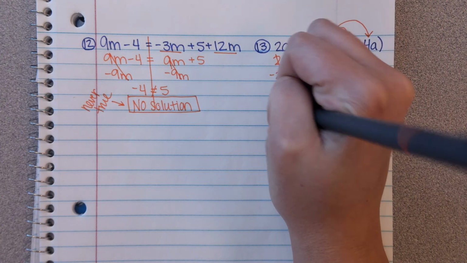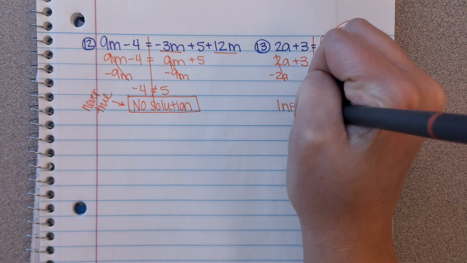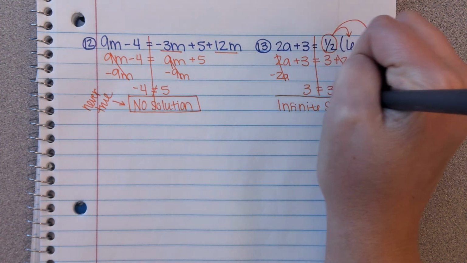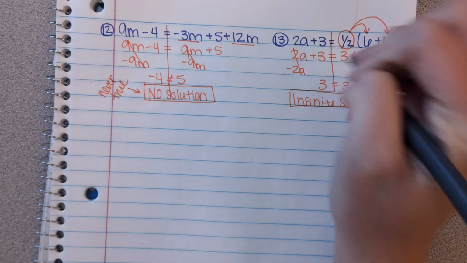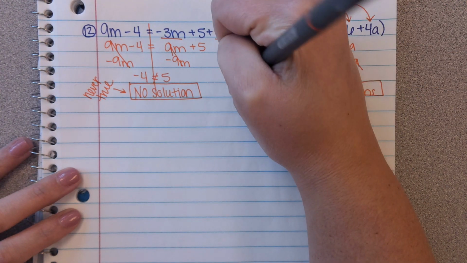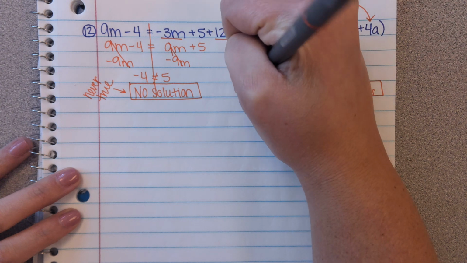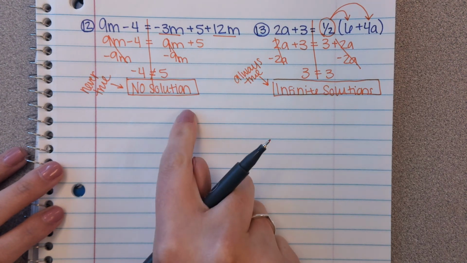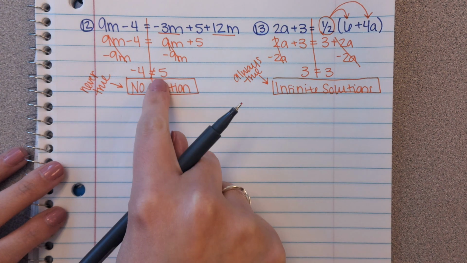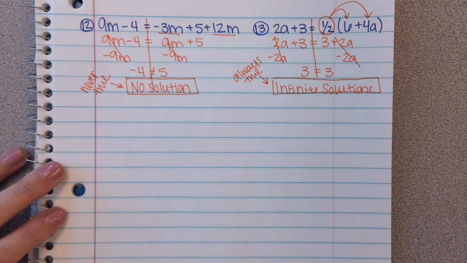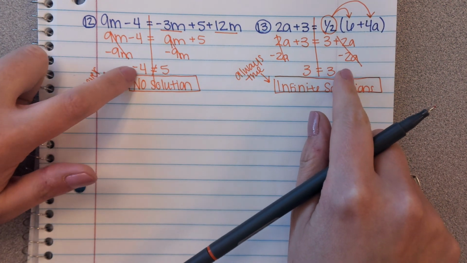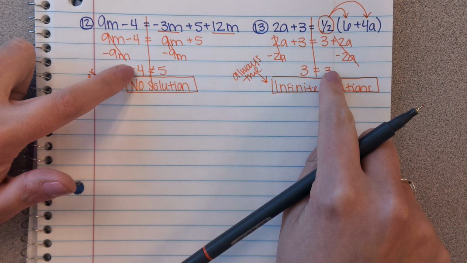So here we have infinite solutions. And what I want you to remember, if you have infinite solutions, that means that the equation is always true. Okay? So no solution is never true. Infinite solutions always true. And those are what they look like with just your solution. Before you actually write your solution down, this is what your equation should look like when you get finished.